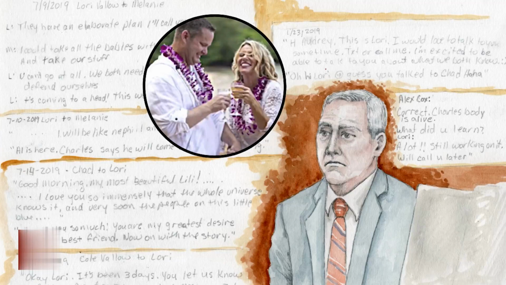Subsequent to Charles Vallow's death, Brandon Boudreau, Melanie Boudreau's husband, brought an individual to the house to talk with Melanie, and this series of texts is in regards to that person. And Lori Vallow was a part of this text communication, correct? Yes. Between Lori and Chad, and it included Melanie Boudreau. Correct. Could you please read those into the record?